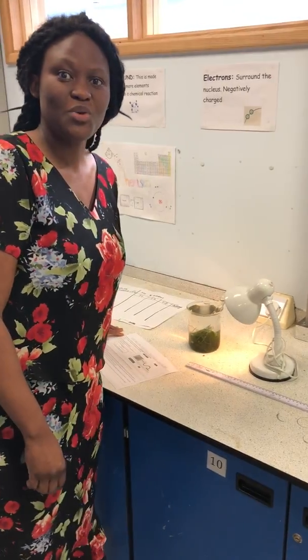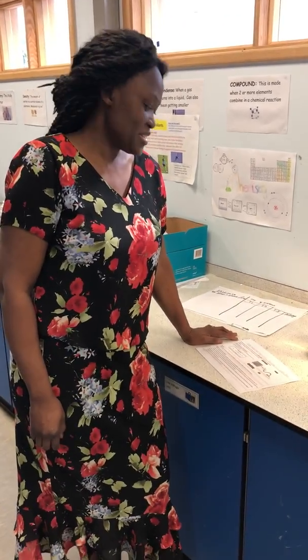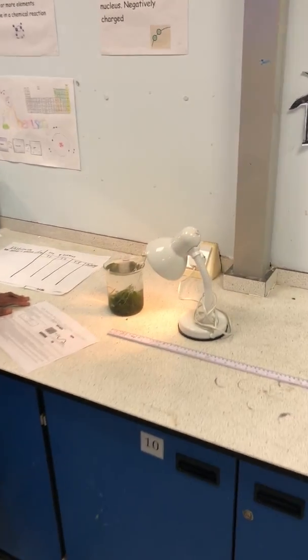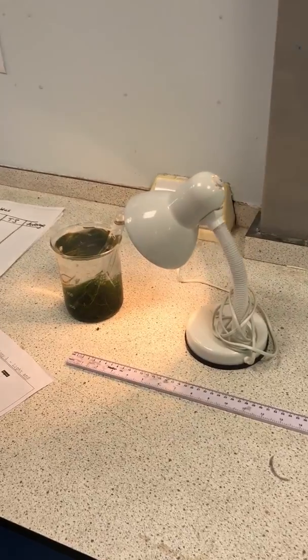Okay, so welcome to another Gable Hall practical. This time we're looking at photosynthesis. We're investigating the effect of light on the rate of photosynthesis.